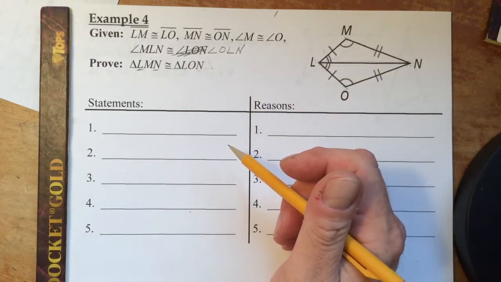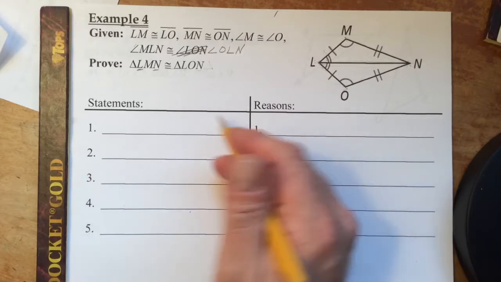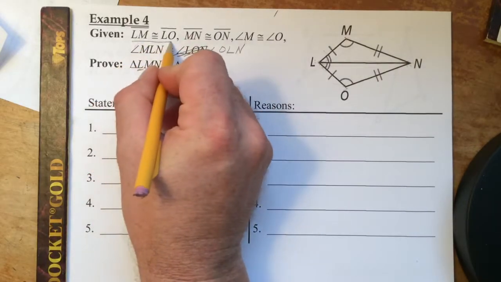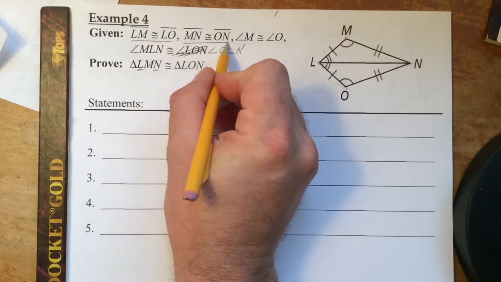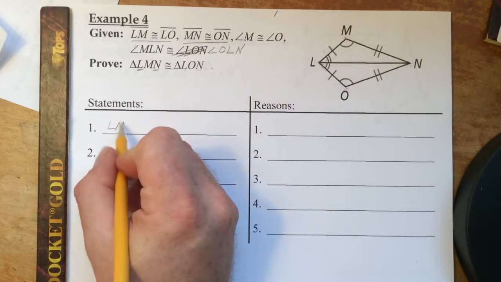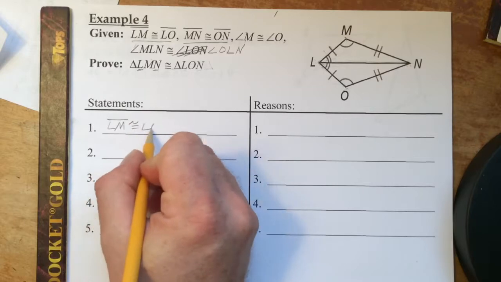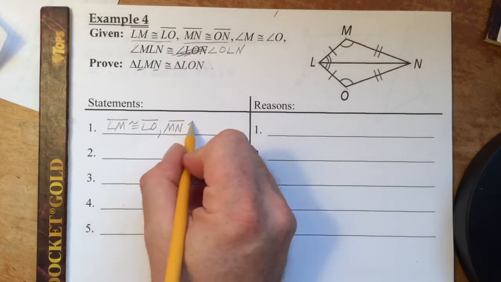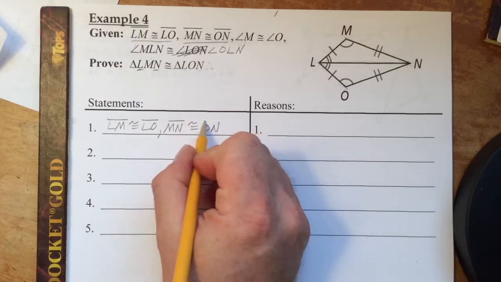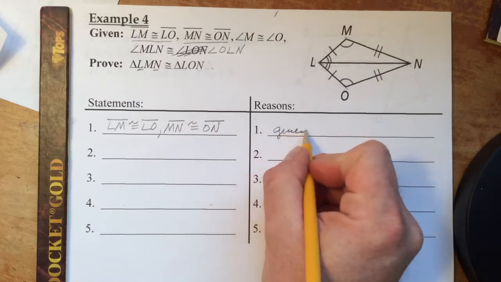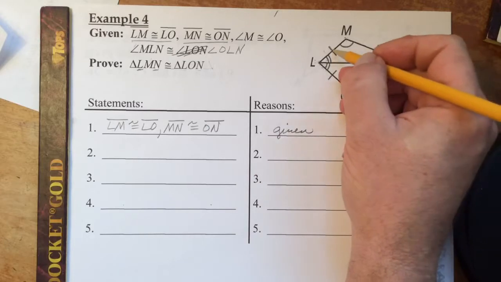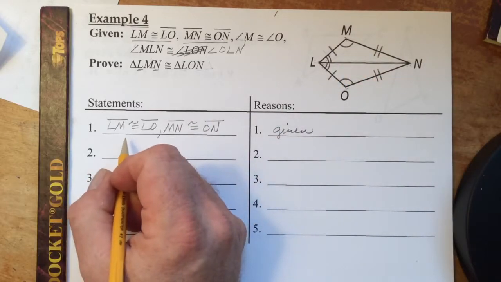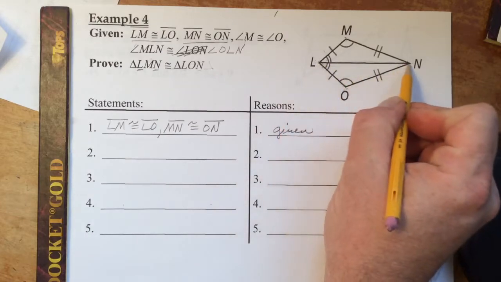Okay, well, the first thing we can do is get the given information down, or part of it anyway. Let's take this statement and this statement. Let's take the segments first. LM is congruent to LO, these segments or sides, and side MN is congruent to side ON. This is all given to us. At that point, we would mark our sides with tick marks. Now, based on those sides, we have a third side in each triangle.